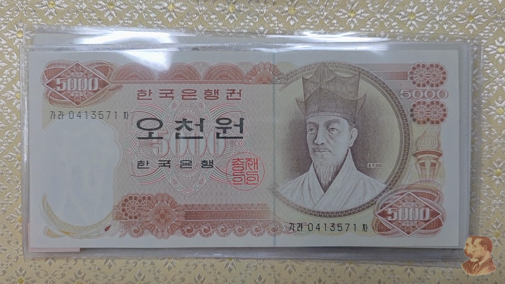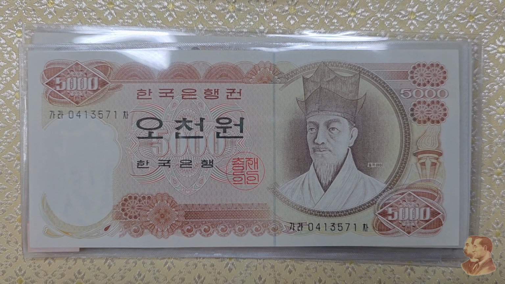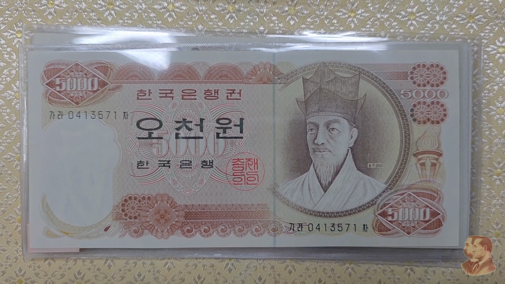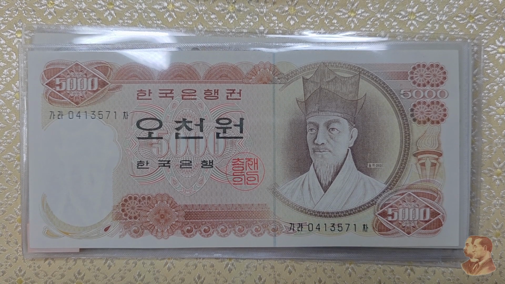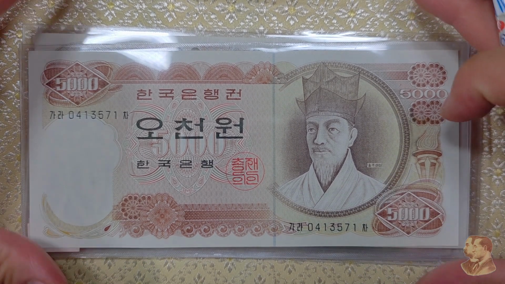So in this video, I will be showing the South Korean 1972 to 1973 series banknotes and the 1973 to 1979 series banknotes.